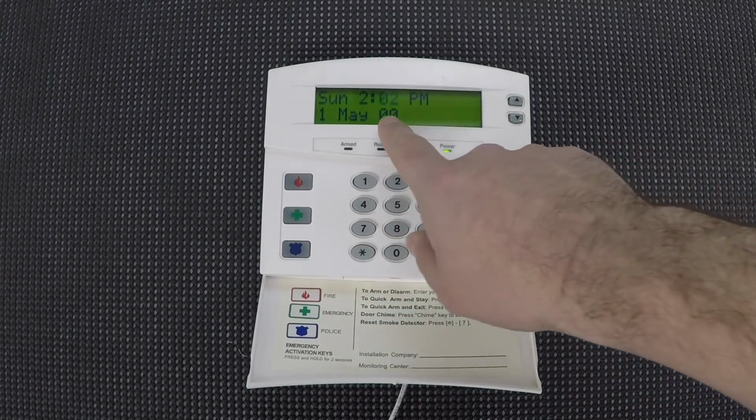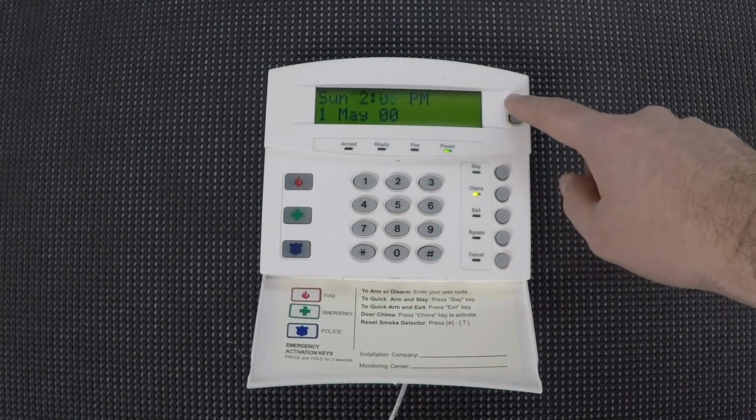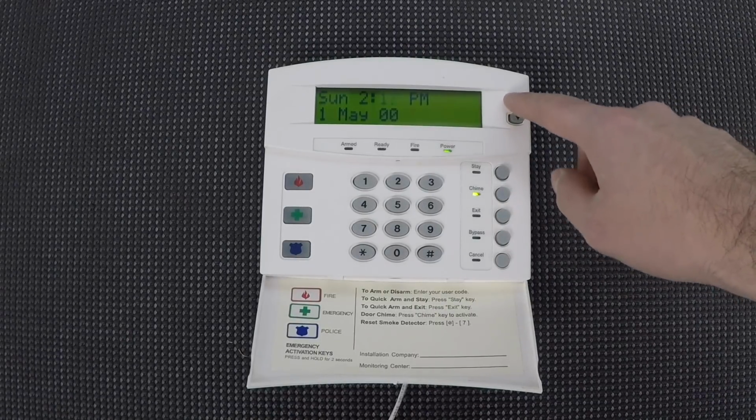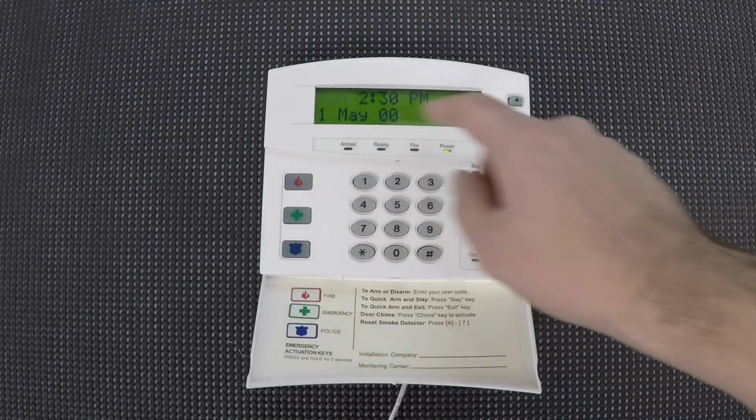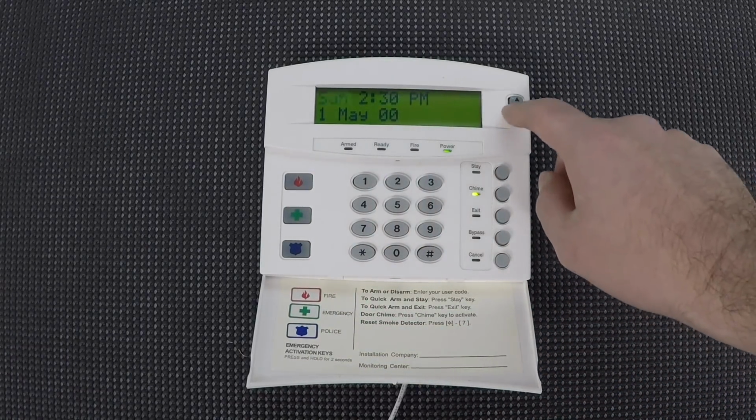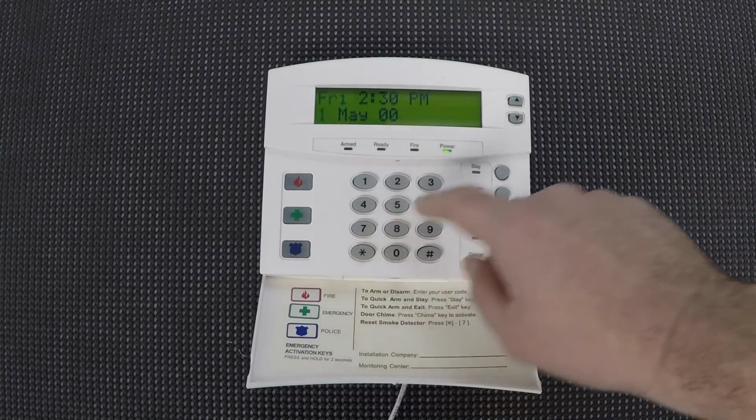Hit star, it goes to the minutes, which will now scroll up to get to 30. Star again, it goes to the day. Today's Friday. It's the 5th.